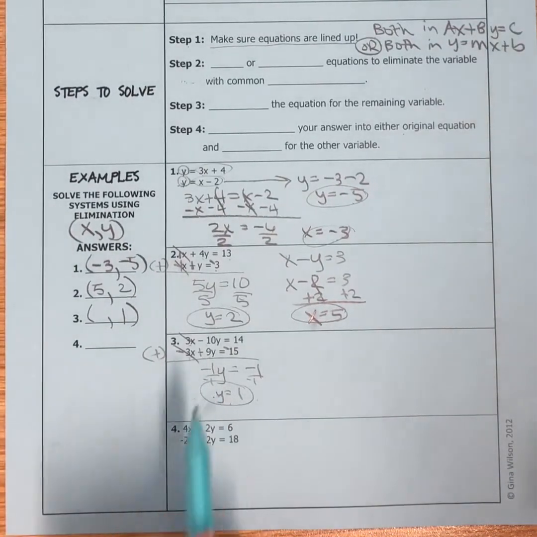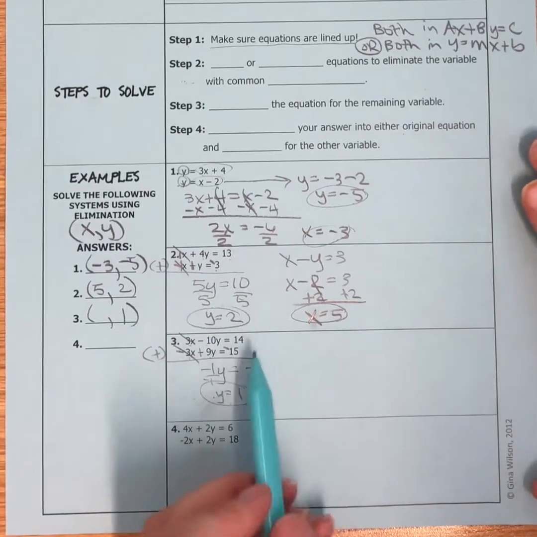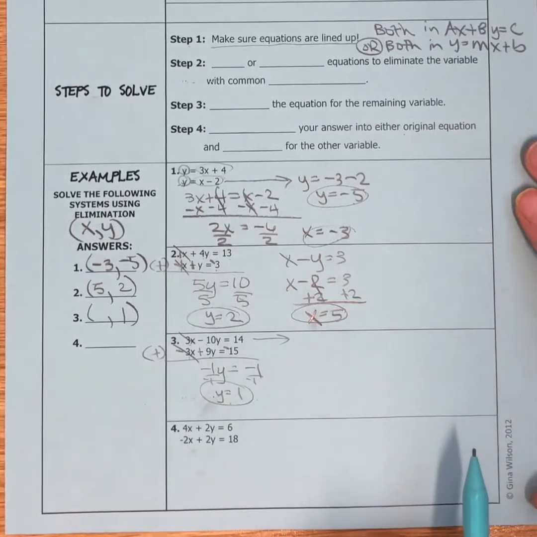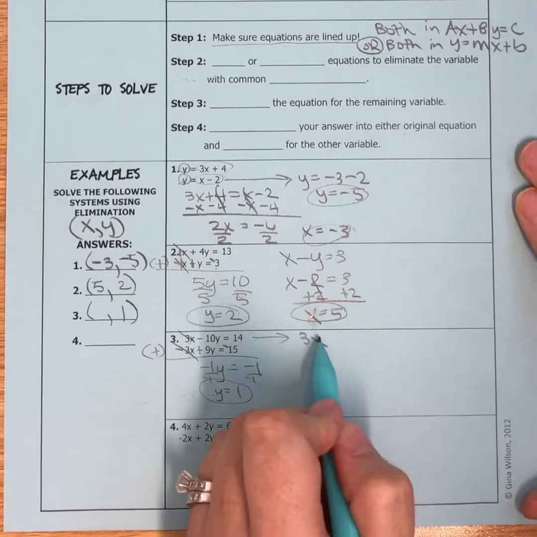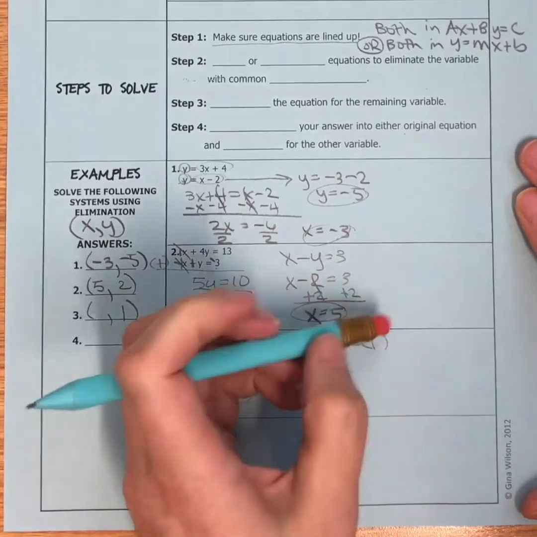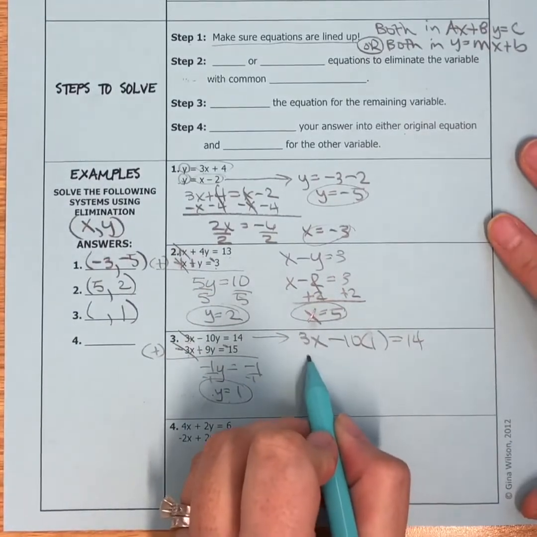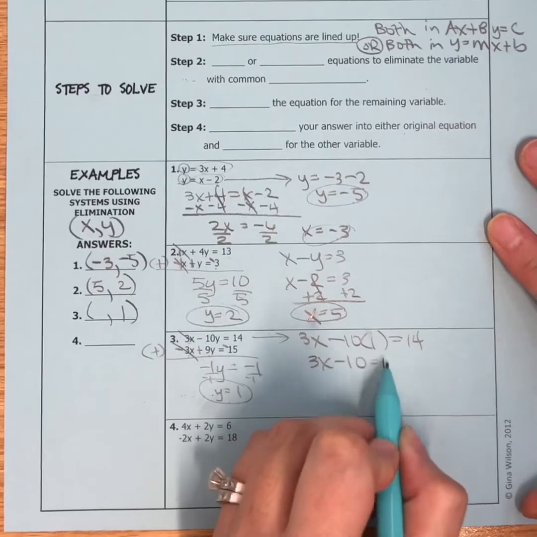Now, I would just choose the easiest equation. Honestly, they both are kind of a toss-up. They're pretty close. I'm just going to use the original first. So I have 3x minus 10 times 1, because that's what we found for our y, equals 14. So I get 3x minus 10 equals 14.